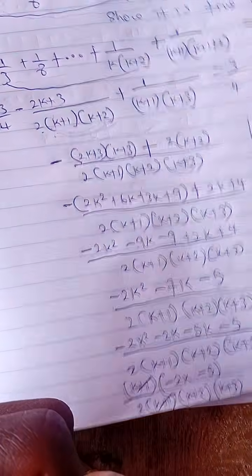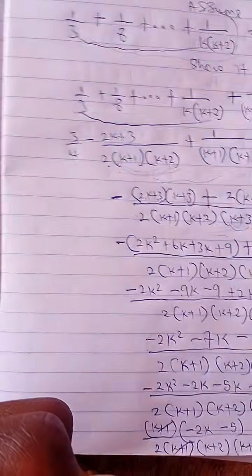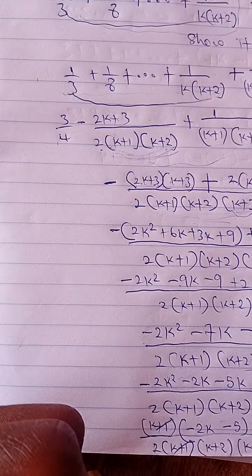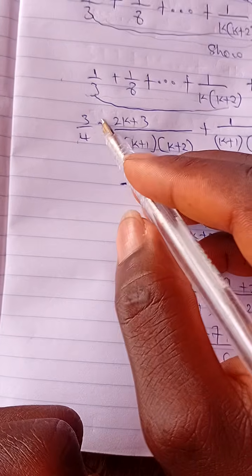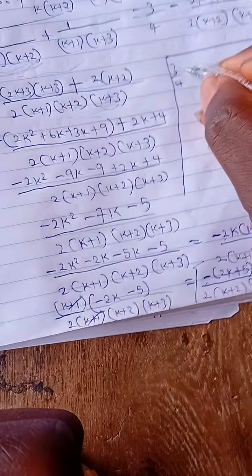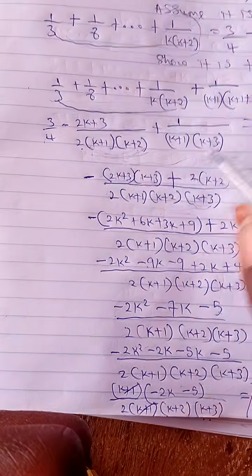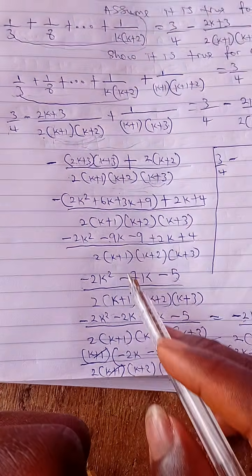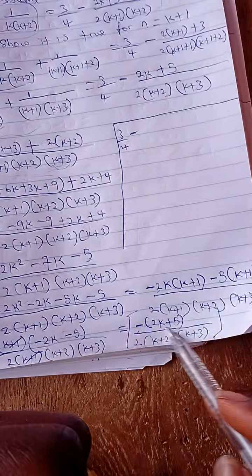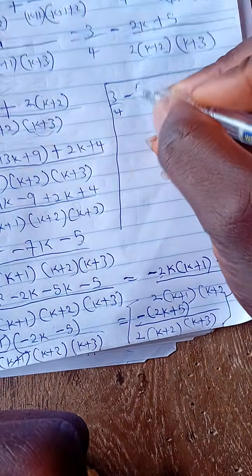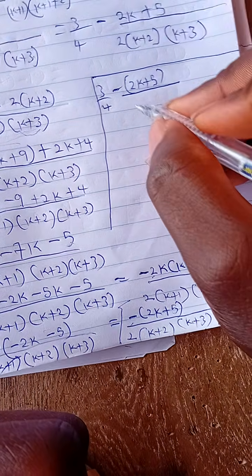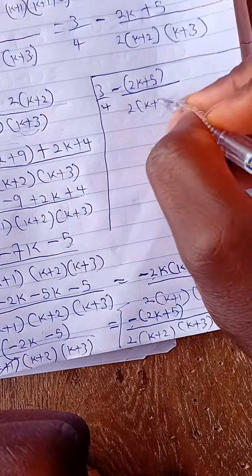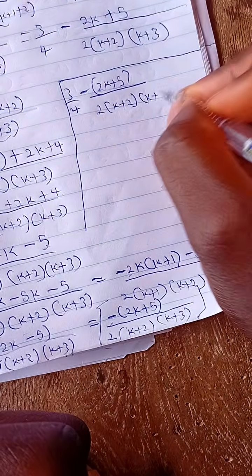So now let me add the 3 over 4. Now, the final answer. Now the 3 over 4 here. So I'm having 3 over 4. Are we together? Don't forget, I've used this minus. Those are the things we did, and we arrive at this point. Minus 2k plus 5 over 2 into k plus 2, k plus 3.